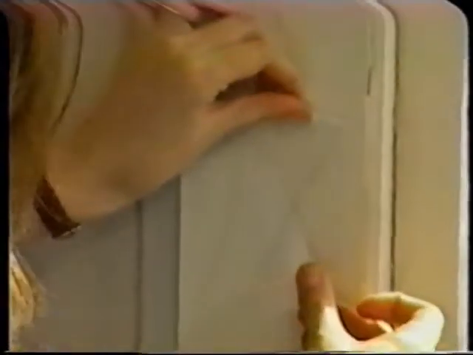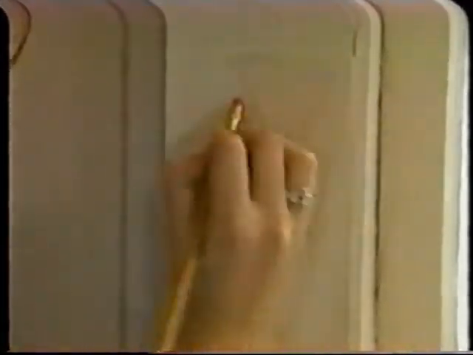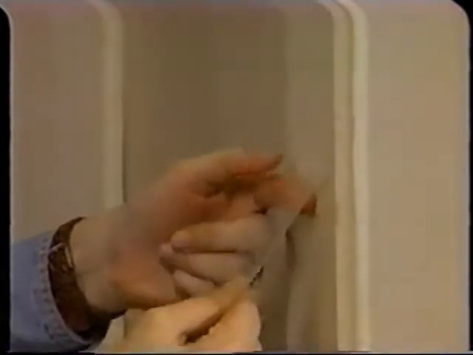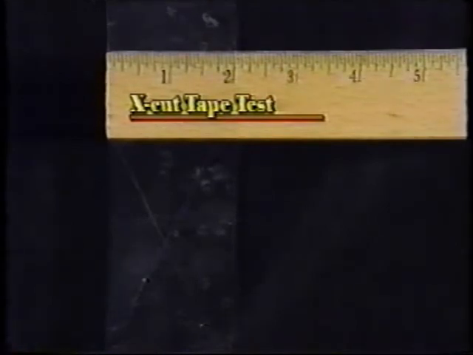After the X is cut, take a 3-inch piece of the clear tape, fold over the top, and apply it over the X. Once again, use the end of a pencil to rub the tape onto the surface. After 90 seconds, pull the tape straight down from the surface. If 1/16 of an inch or less of paint is attached to the tape, the surface may be encapsulated.